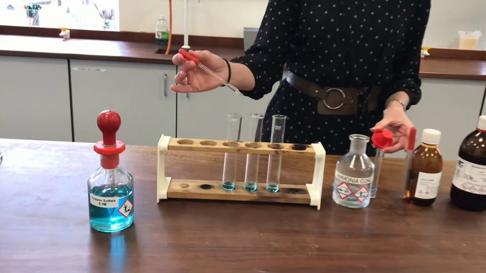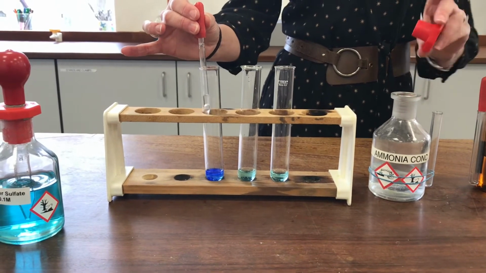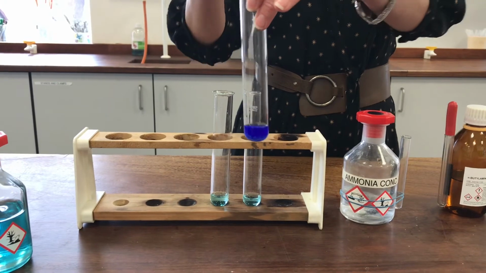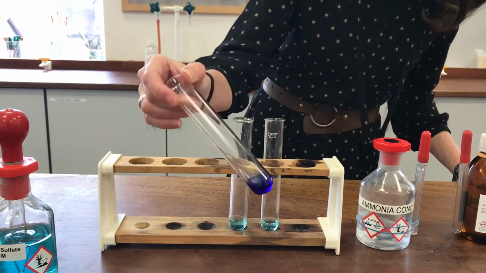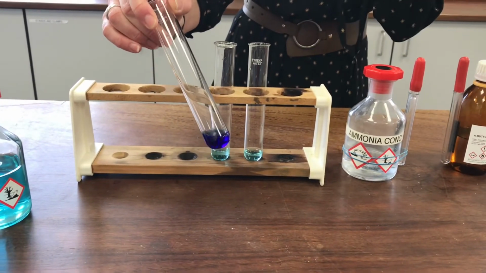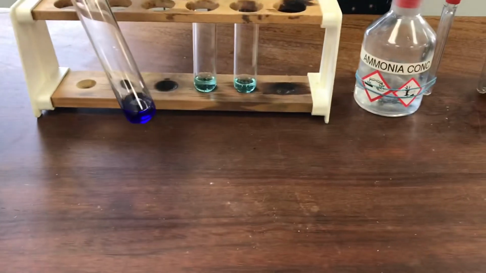So I'm going to add some ammonia now to the first one. And you can see it's made a really different colour. Okay, there's a really distinct and rather gorgeous colour there. It's still made a solution, but it's got this really lovely deep royal blue to it, and that's a classic colour that goes with copper 2+ ion with ammonia ligands around it.